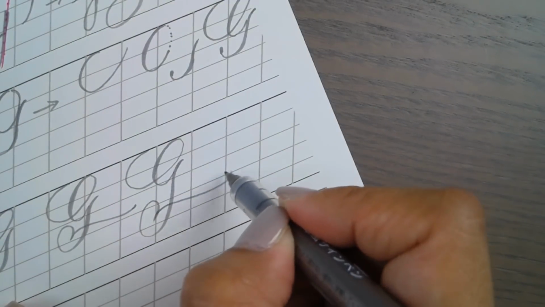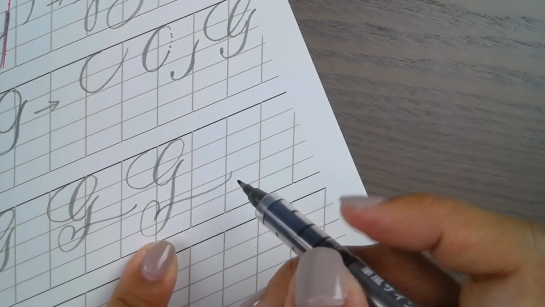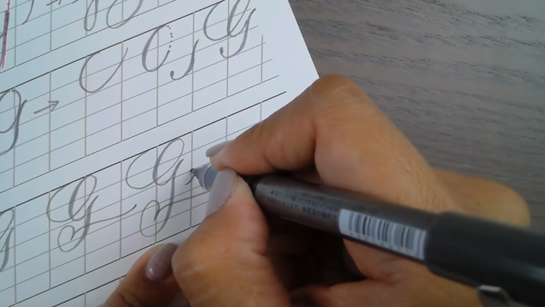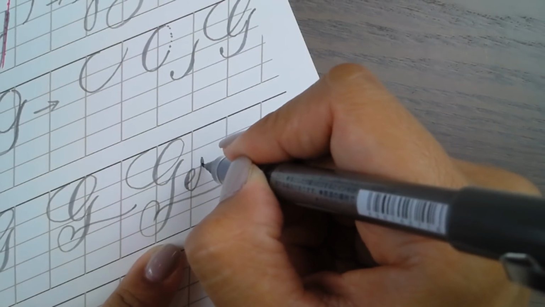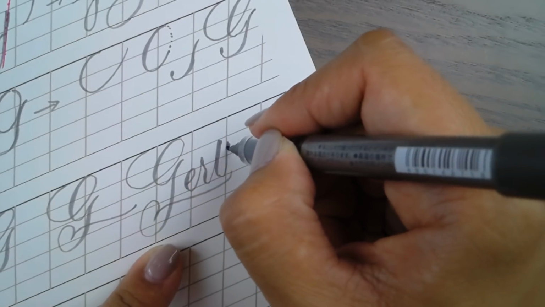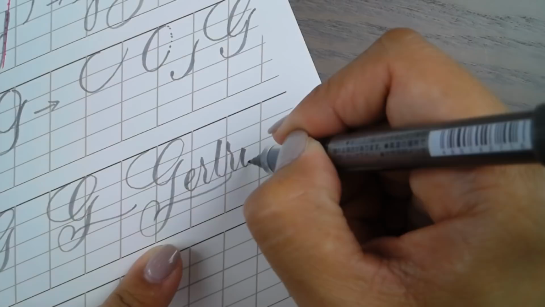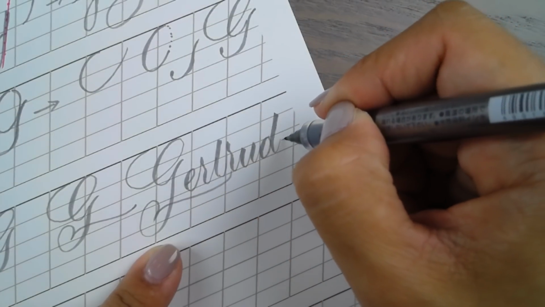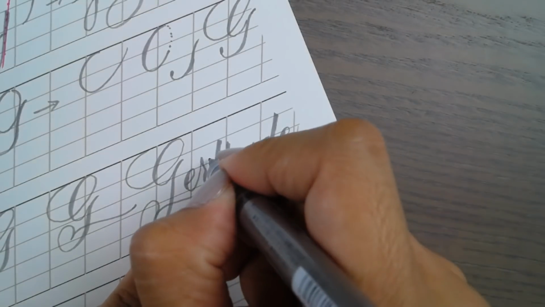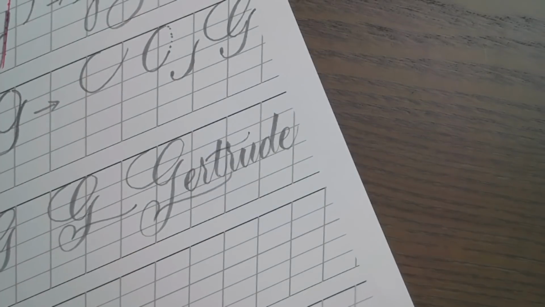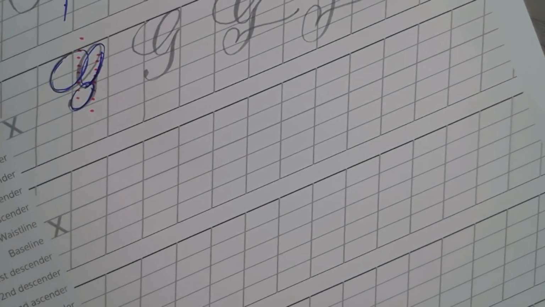Okay, so if I bring my G out here, I could start writing someone's name. So let's do Gertrude because I got that as a request, or suggestion, I should say. And this is a good one because there aren't any other descenders in this name. So the descender that I flourished was able to stand on its own here by itself. And then I'll just go ahead and do some of these samples.